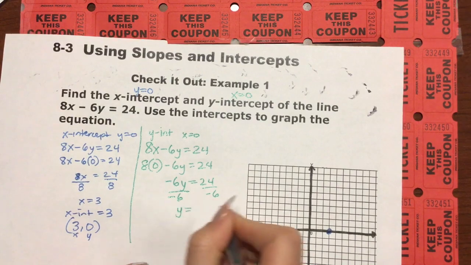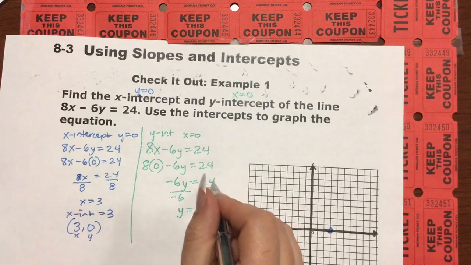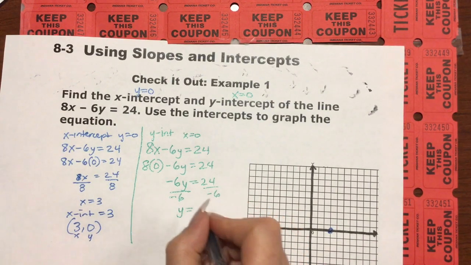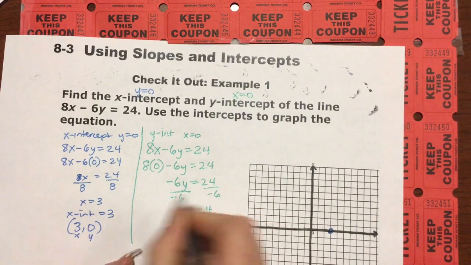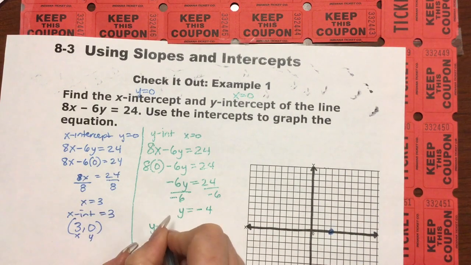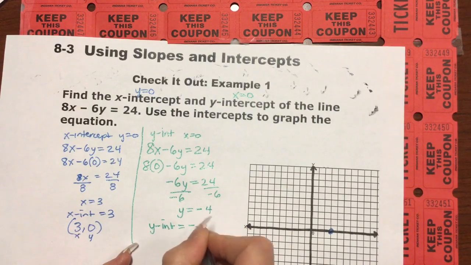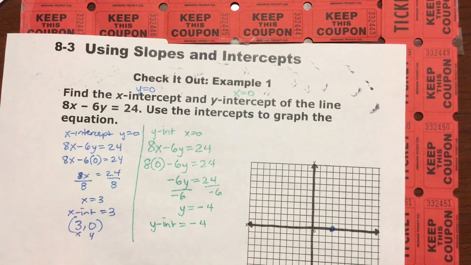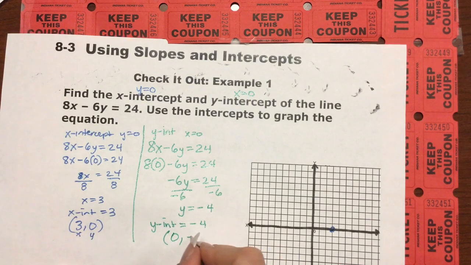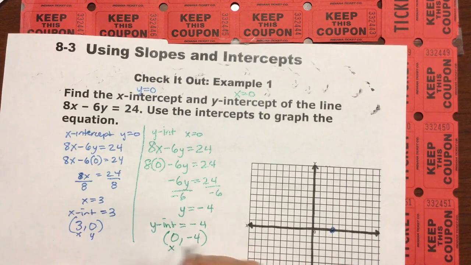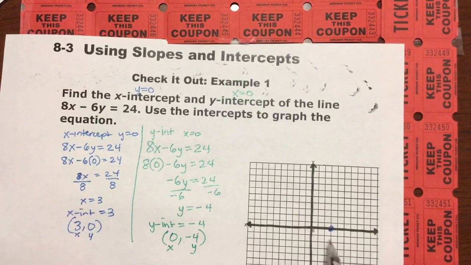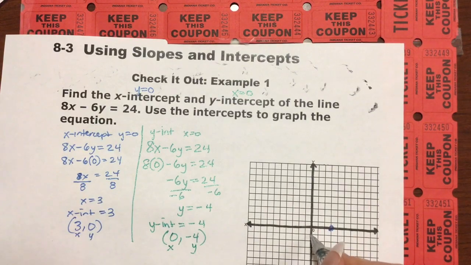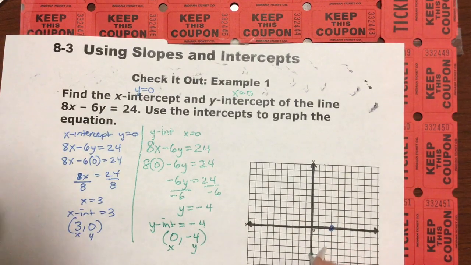And what do we end up with? We end up with y equals, what is that? 24 divided by 6 is 4, and it's negative. It's a negative 4, which means our y-intercept is equal to negative 4, which leads us to the point (0, -4). The x part is 0, and the y is negative 4. This is our x, this is our y, and then we graph it. I'm at 0, and I go down 4. 1, 2, 3, 4. And there we go.